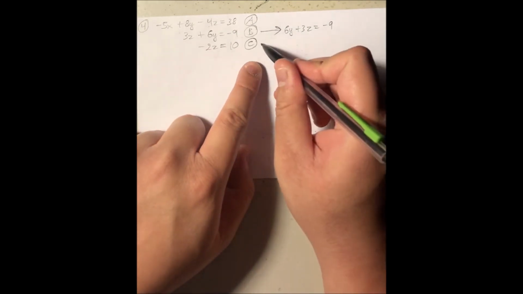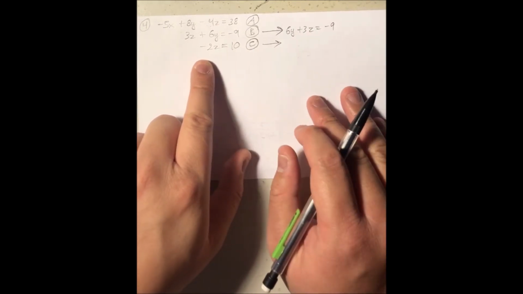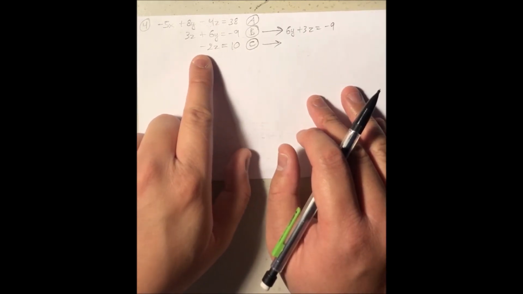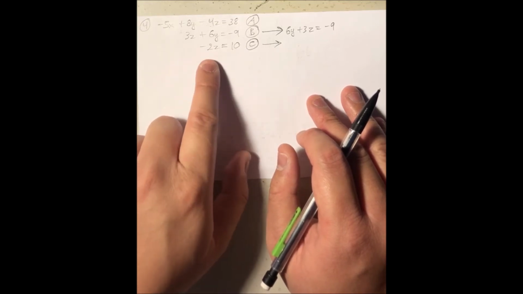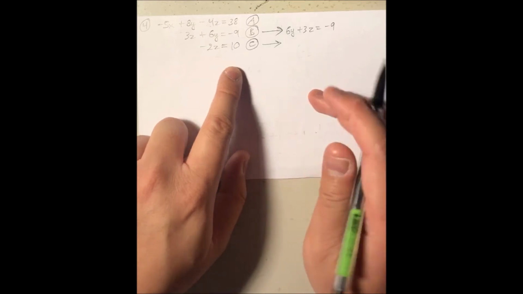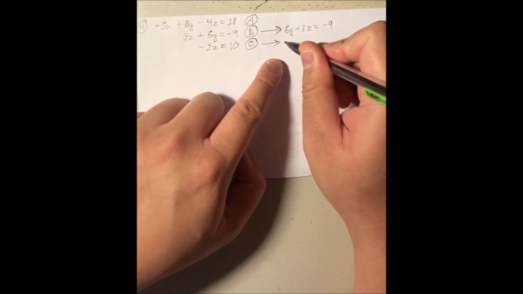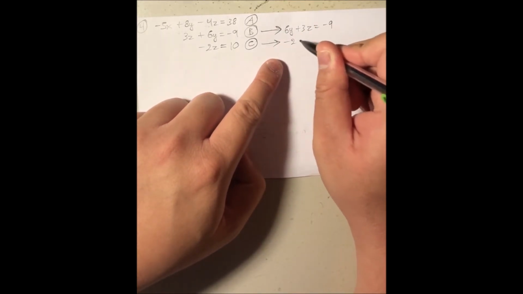Okay. Now I want to go ahead and solve for z because I only have -2 times z equals 10. So again, it's very easy to solve for z by simply dividing both sides by -2.